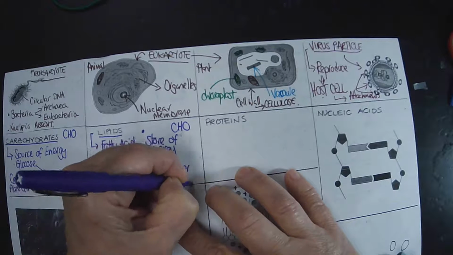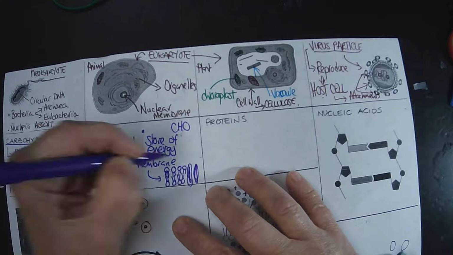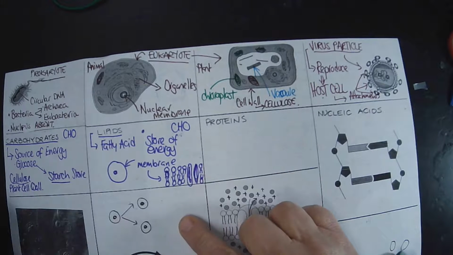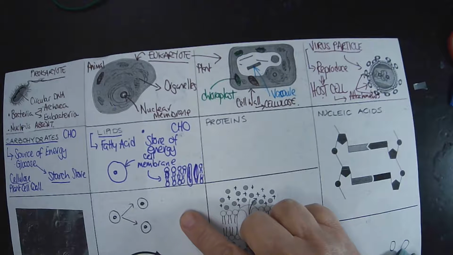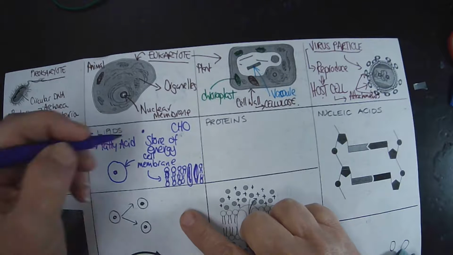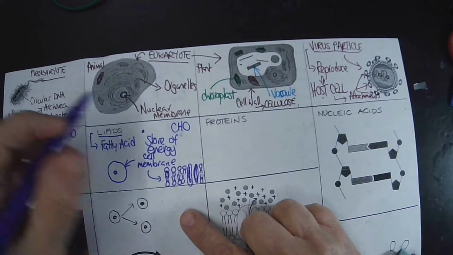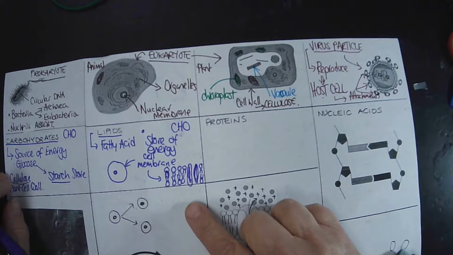And then obviously you've got these proteins that kind of go through them that provide channels that allow things to pass through. So you've got the cell membrane, okay, sometimes called the plasma membrane. So you've got long-term store of energy. They store the most energy of all of the biomolecules. So you store energy and you've got the cell membrane.